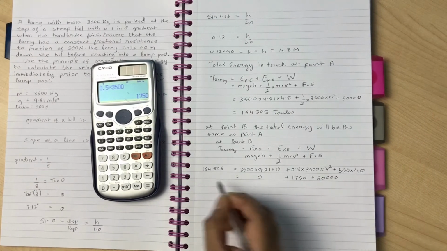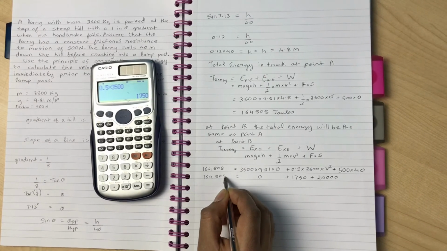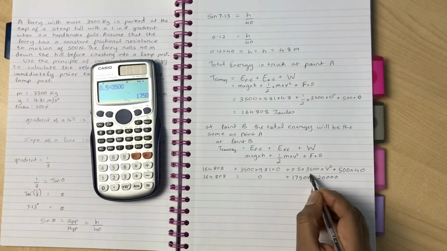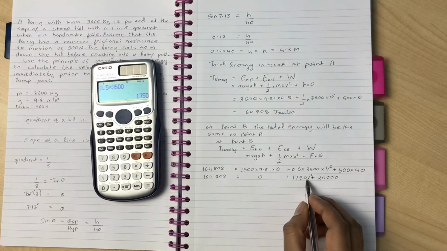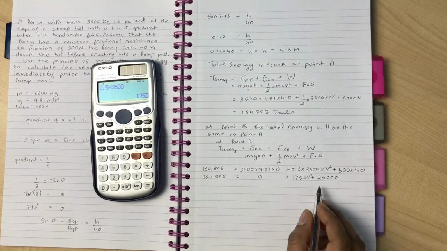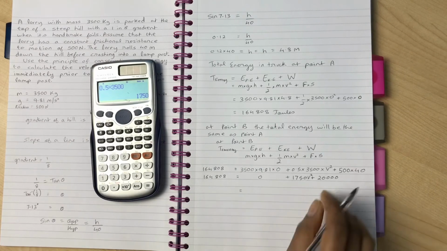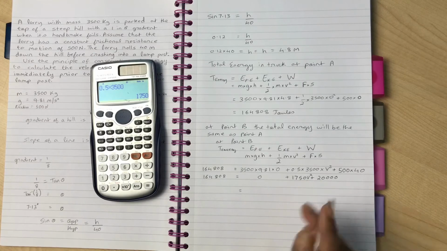This is going to be equal to 164808. That's 1750 v squared, because v squared is multiplied. So now v is the subject of this equation, and we've got to find the value of v. I am going to get all the numbers on one side and keep the unknowns on the other.